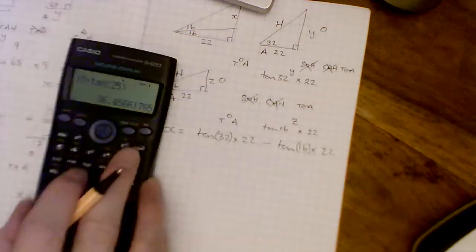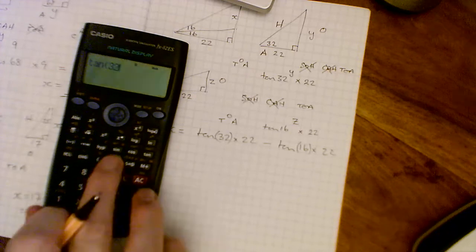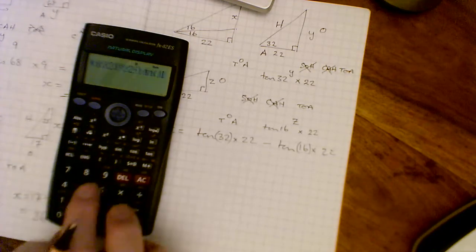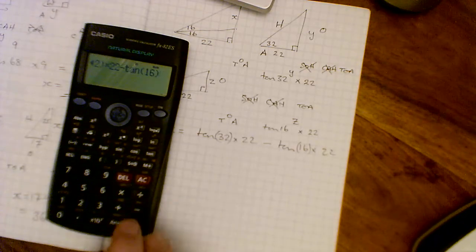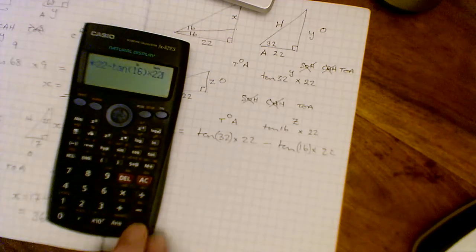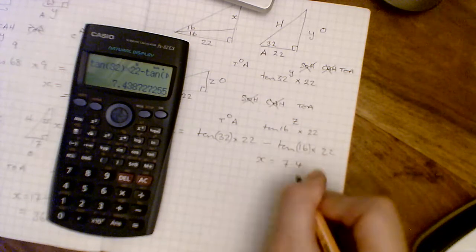Okay, so now I'll go to the calculator once I've set all that up. It's quite a complex one, I guess. Tan 32 bracket times 22, take away tan of 16 bracket times 22. So that's all that mess. And now I press equals, and I've got x equals 7.4.